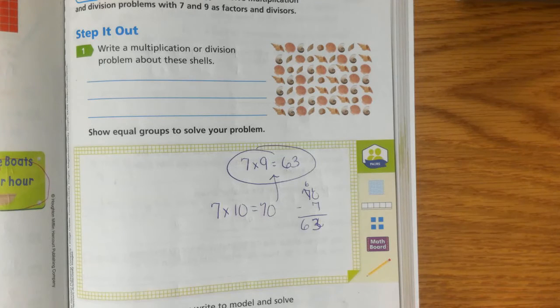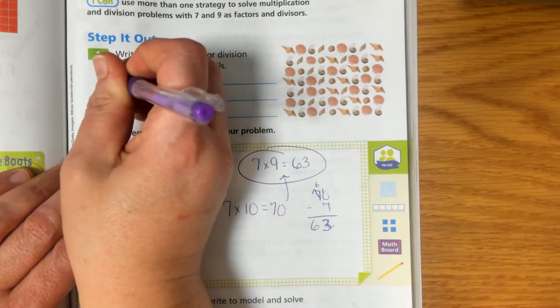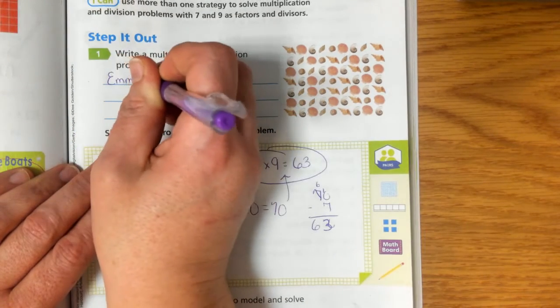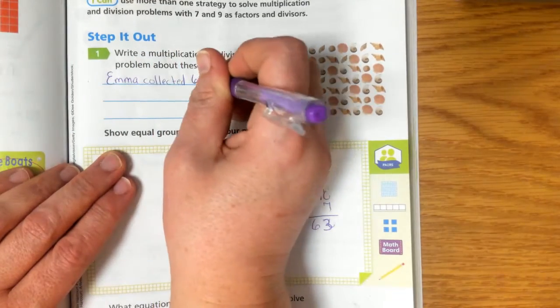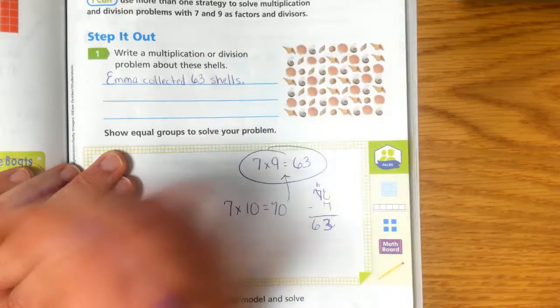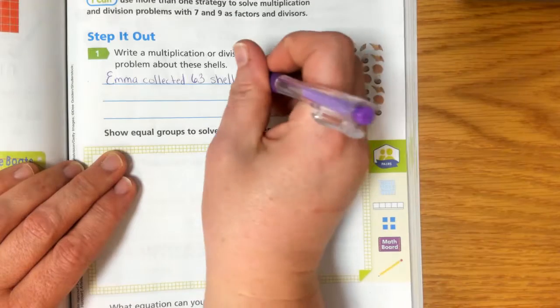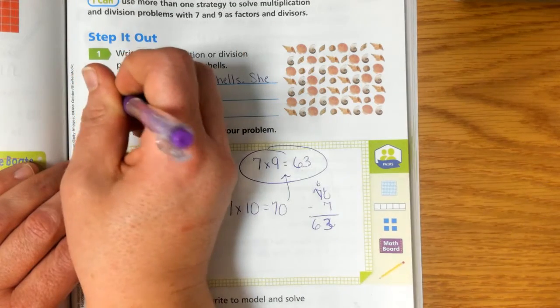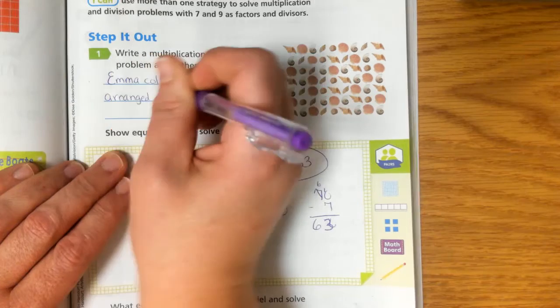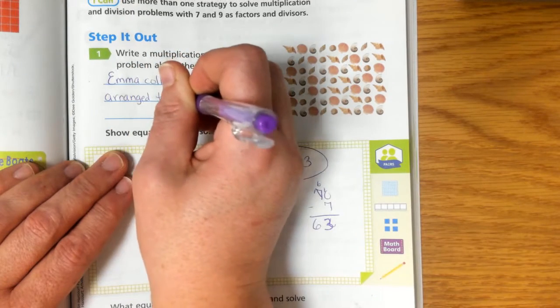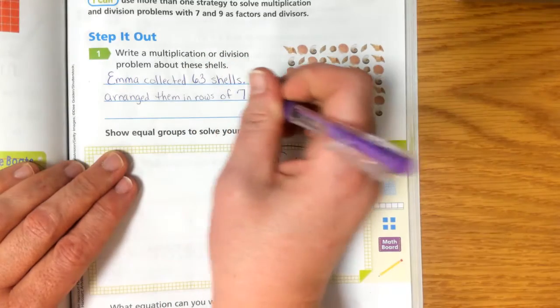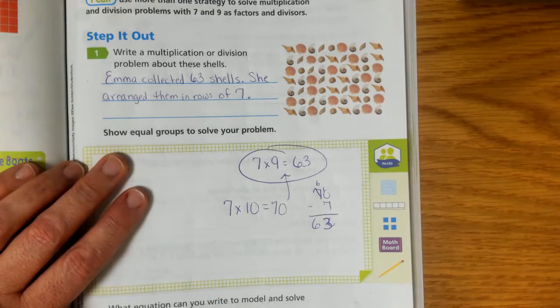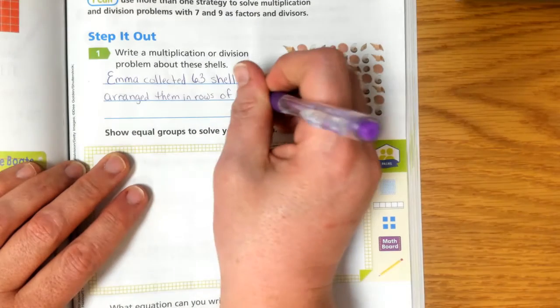We could say that Emma collected 63 shells. She arranged them in rows of, we said there were 7 rows, right? In rows of 7. How many shells are in each row?